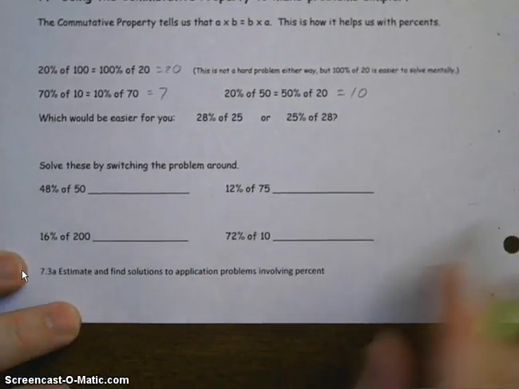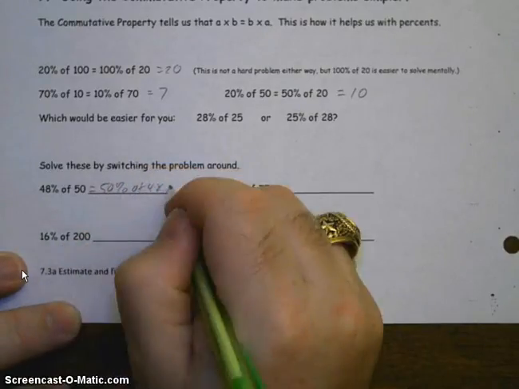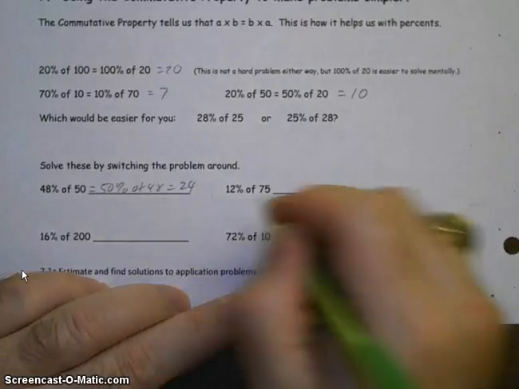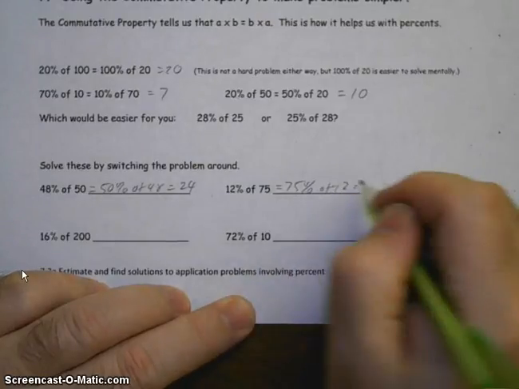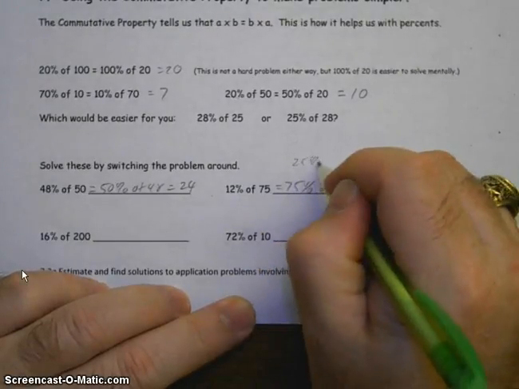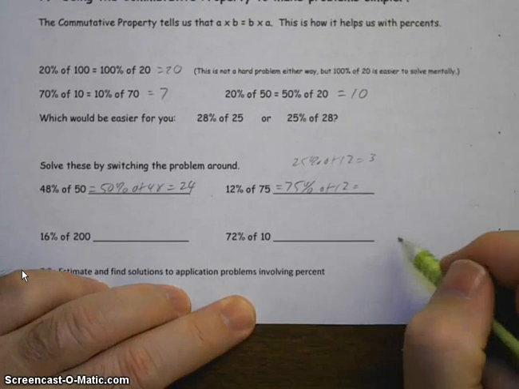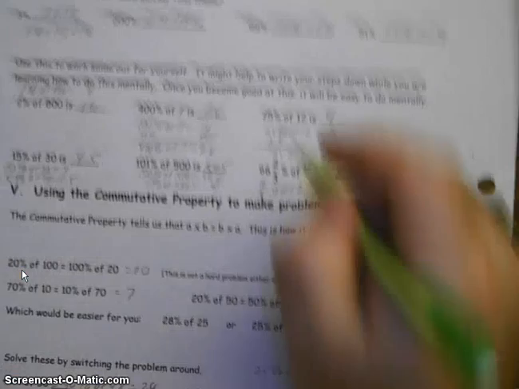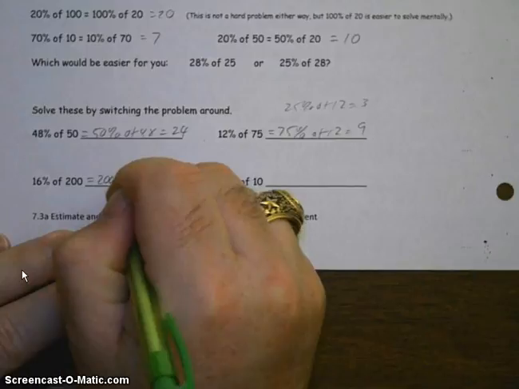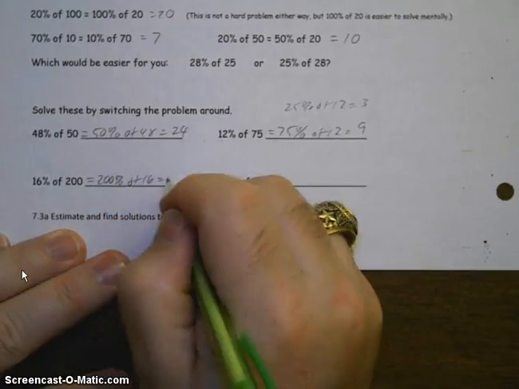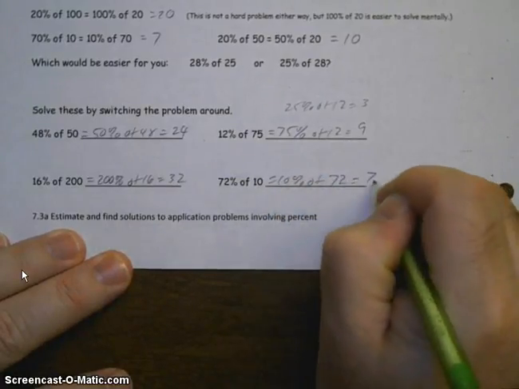So on these four, we're going to switch them first. 48% of 50 can be rewritten as 50% of 48, which means half of 48, which is 24. 12% of 75, we can change that to 75% of 12. Since 25% of 12 is 3, and we also did that in a previous problem, 75% of 12 is 9. We already did that one up here. 16% of 200 is the same as 200% of 16, which is 16 times 2, which is 32. 72% of 10 is the same as 10% of 72, which is 7 2/10.